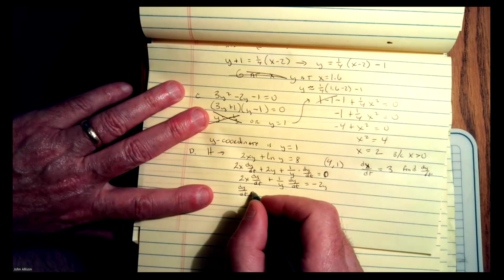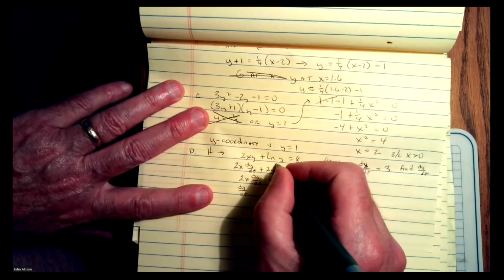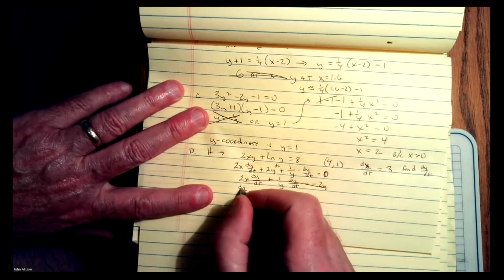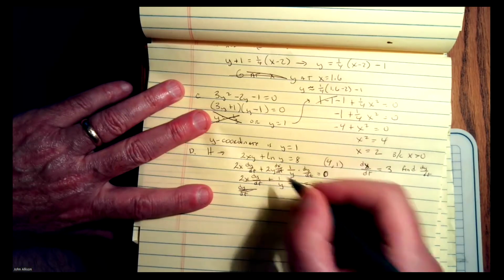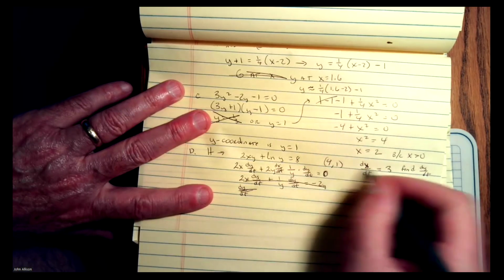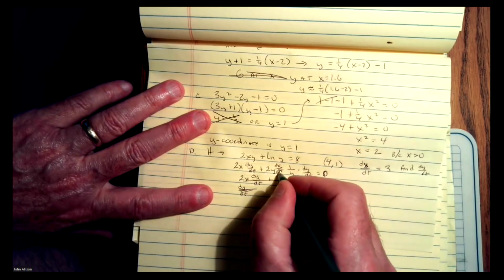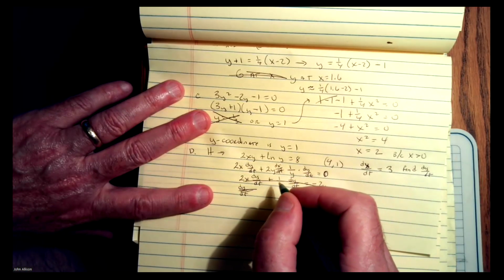You know what? I didn't do dx/dt. This should be dx/dt. Let's scratch this work. Because we're taking a derivative with respect to t, we have to do the chain rule on the x also.